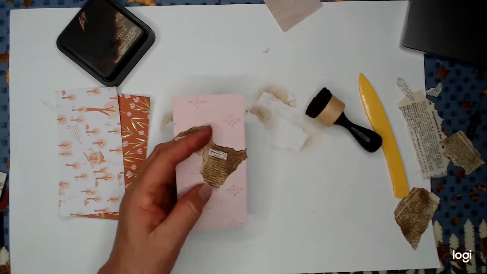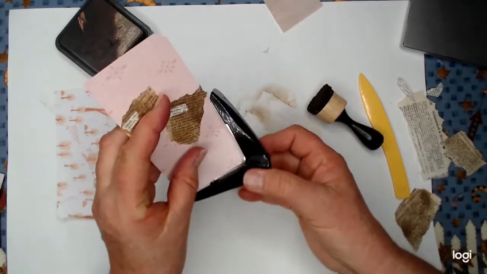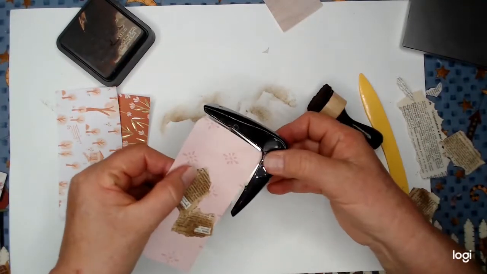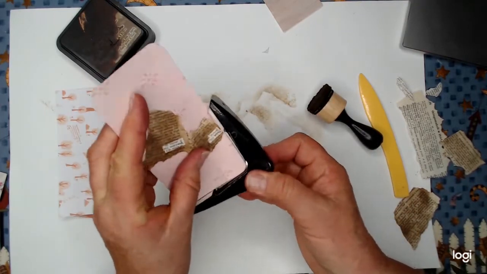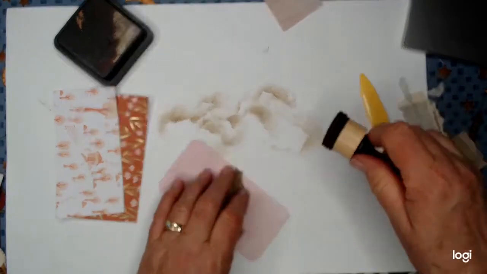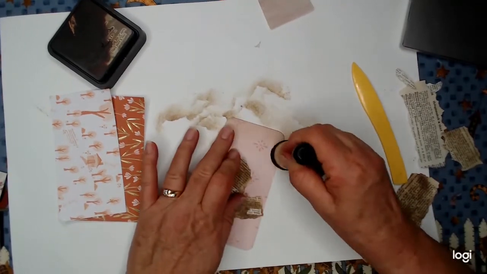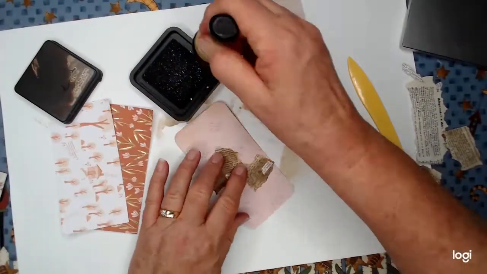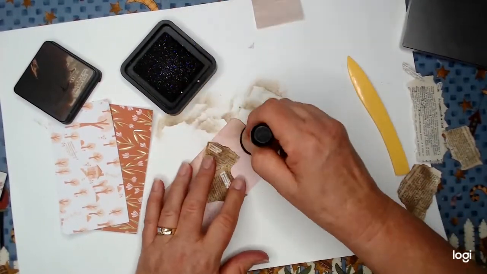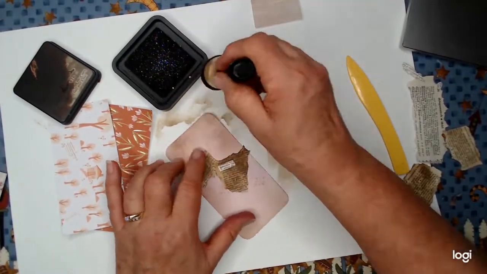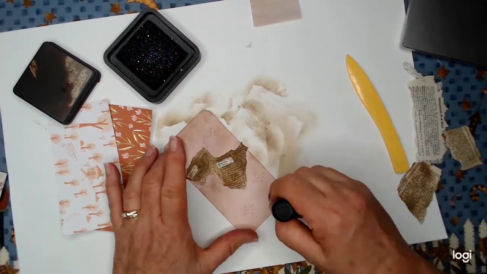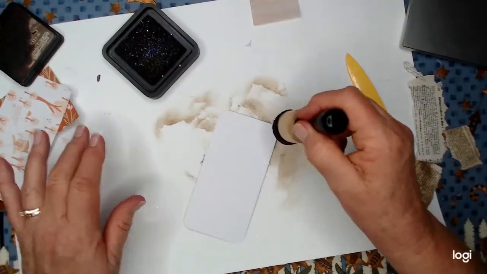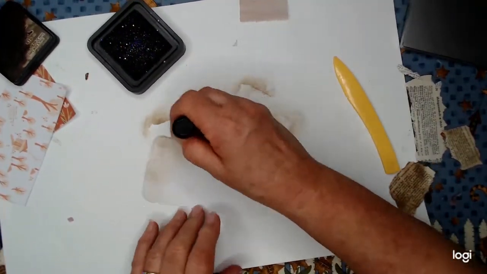And then I would just go ahead and make my tag and decorate it up however I want it to be decorated. So I'm going to want to do that, and I'm going to want to grunge it up just a little around the edges because it's kind of too pink. It's a little bit too pink. Okay, and then we'll grunge up the back a little bit.